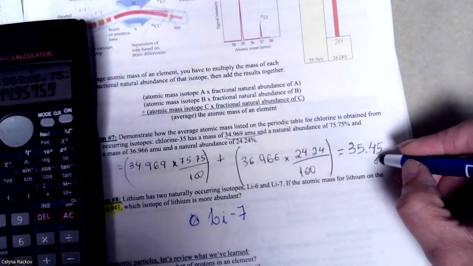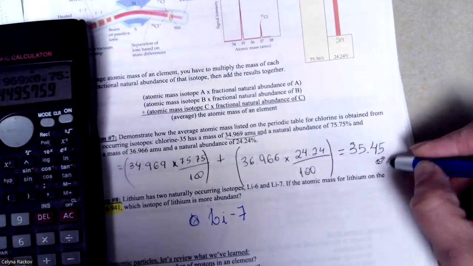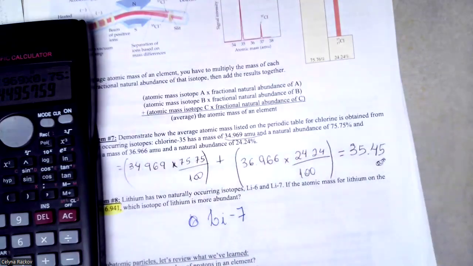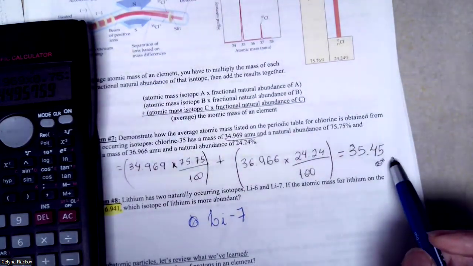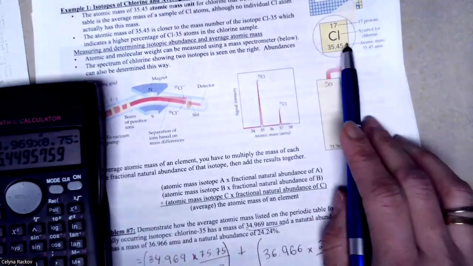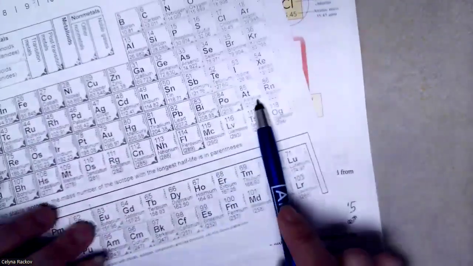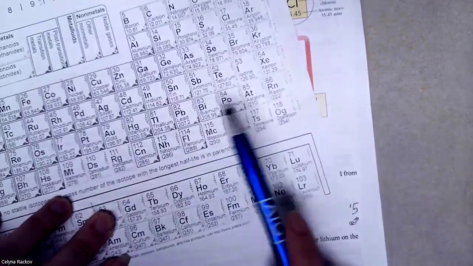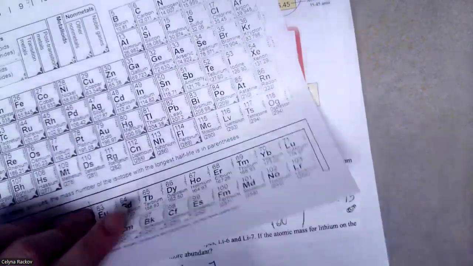Atomic mass unit. Oh, yeah, the average here. Atomic mass unit here. That's going to be exactly what is shown here. So the numbers in the periodic table, they show the average for each isotope.